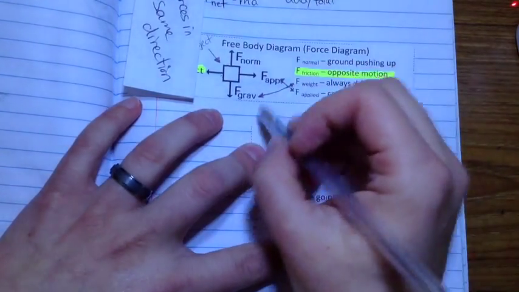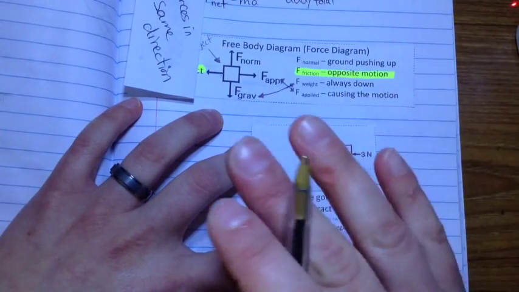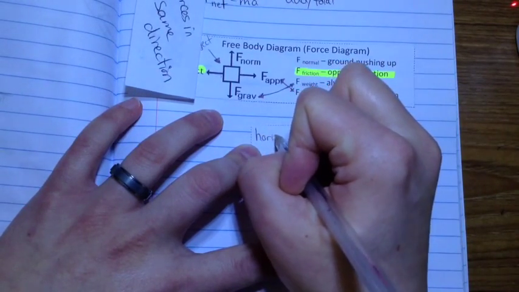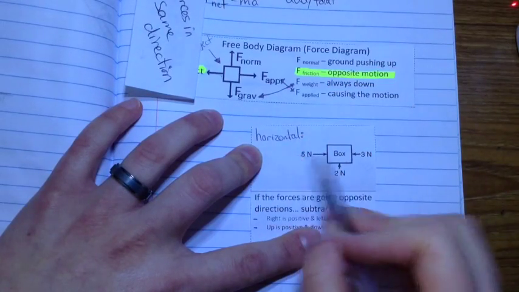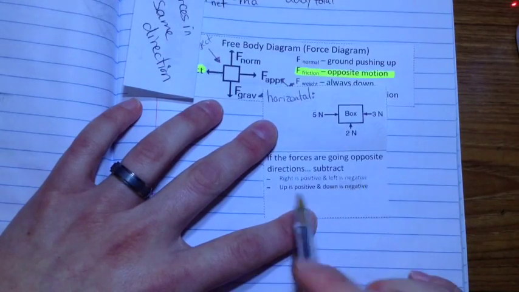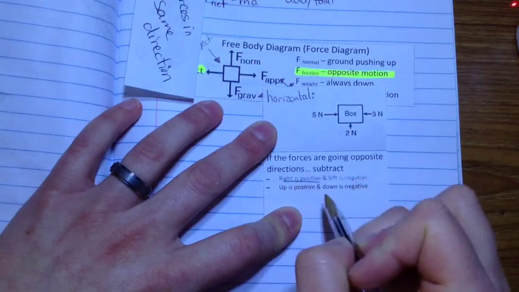Okay? Let's pay attention. Now when we do this, we're going to simplify it. We're going to separate the vertical from the horizontal. So let's talk first about the horizontal. The horizontal forces acting on this box. We've got 5 newtons to the right, we've got 3 newtons to the left. Now, we've talked about direction before. If you're going to the right, it's positive.